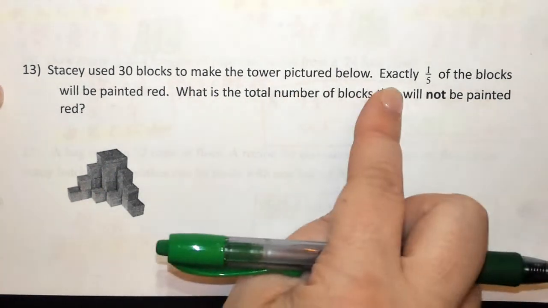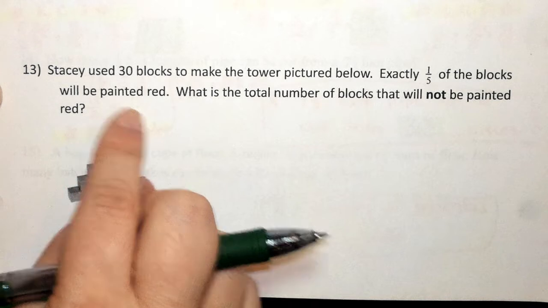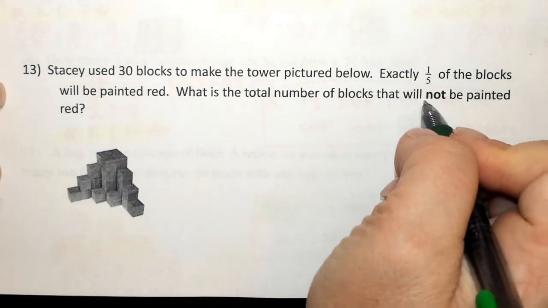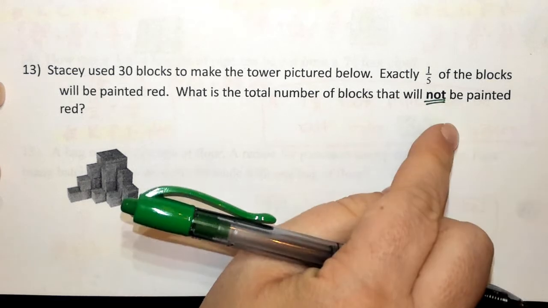Guys, looking down here at the bottom, it says that Stacy used 30 blocks to make the tower pictured below. Exactly 1/5 of the blocks will be painted red. What is the total number of blocks that will not be painted red? Please make sure we're doing the ones that will not be painted red.